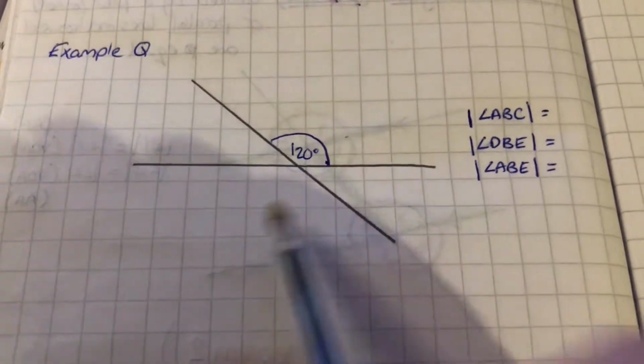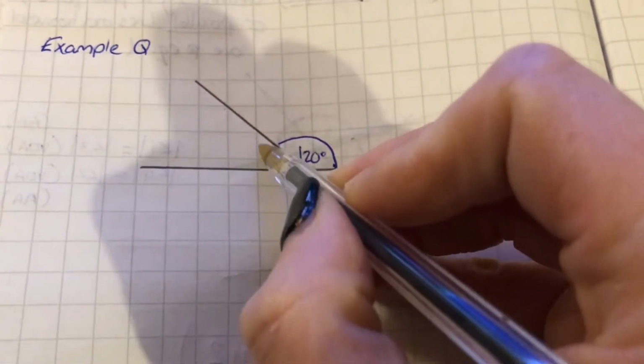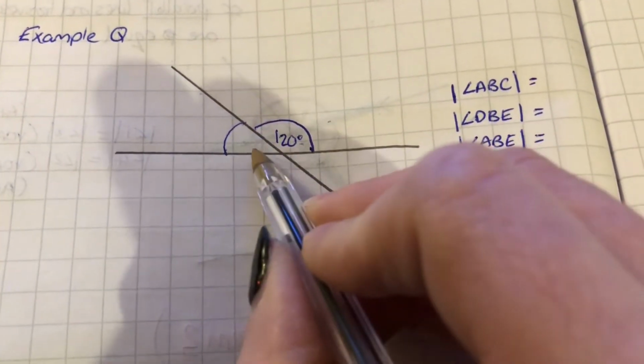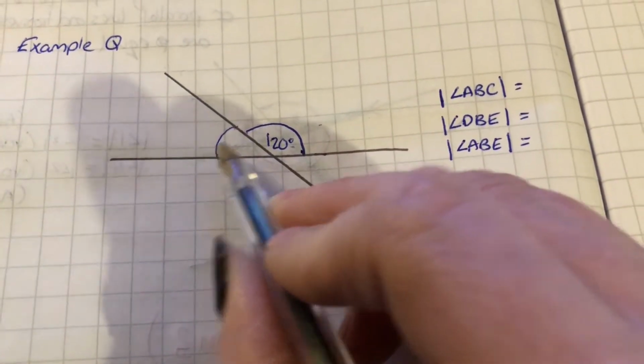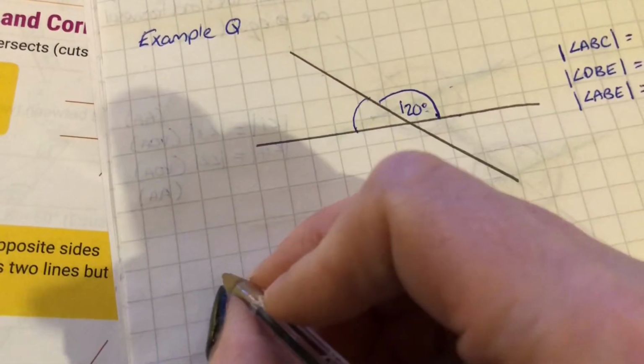Okay, to work it out, I have reproduced it here for you. We know that this is 120 degrees and we are looking to find this measurement here. I'm going to use my knowledge that a straight line makes a straight angle of 180 degrees.